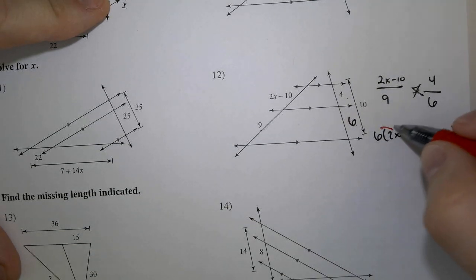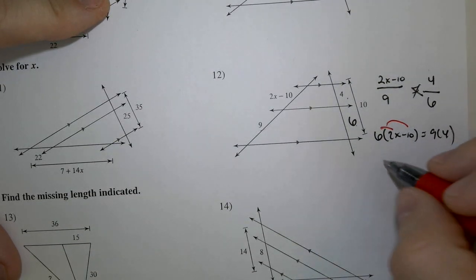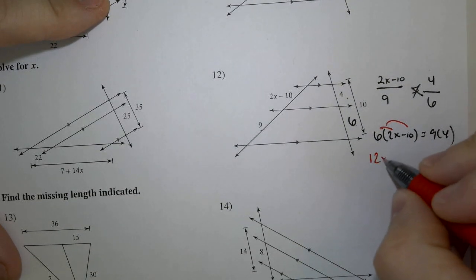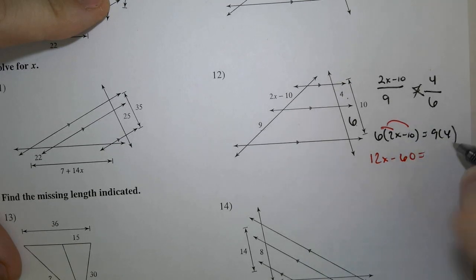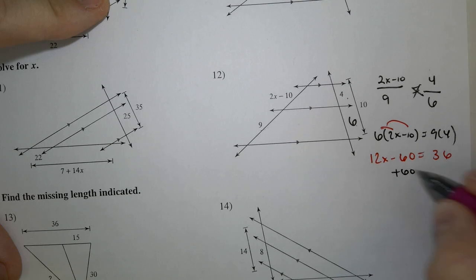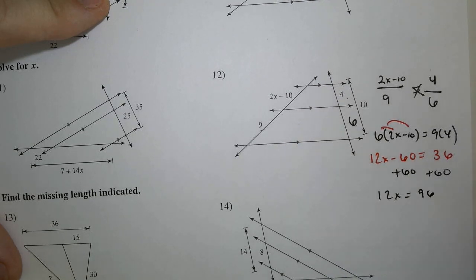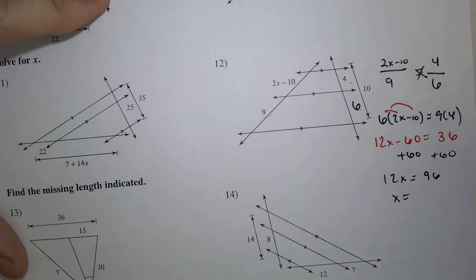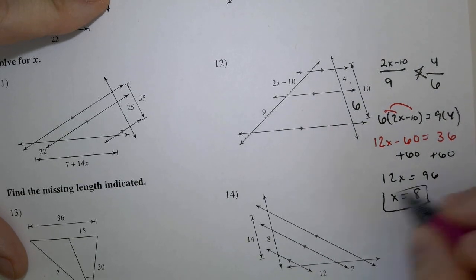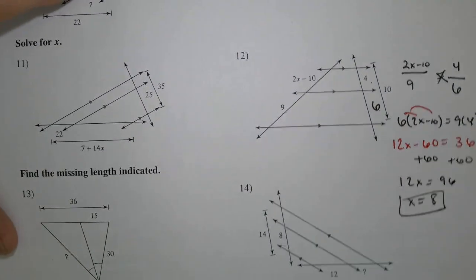Distribute the 6 if you want to. You don't have to. You could actually divide the 6 on both sides, but I'm going to distribute. 9 times 4 is 36. Let's add the 60 to both sides. 12x is equal to 96. And then x would equal 8 when you divide by 12. All right.